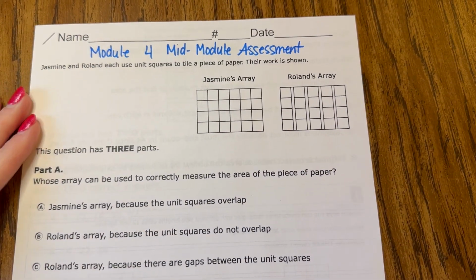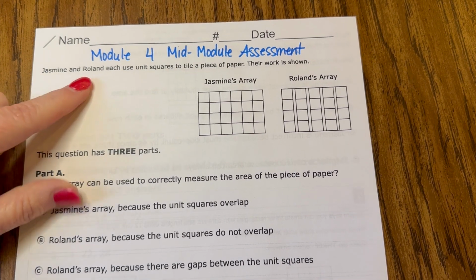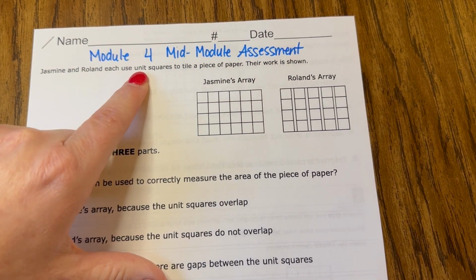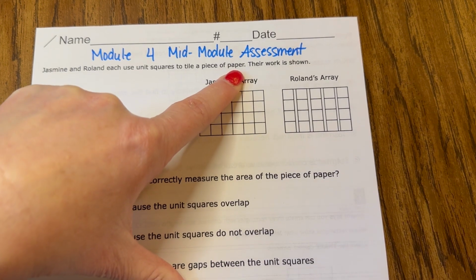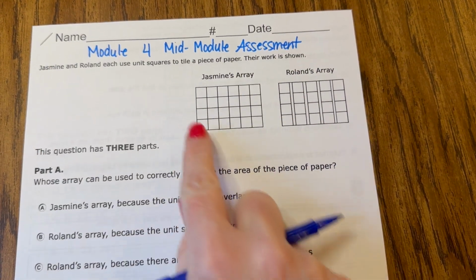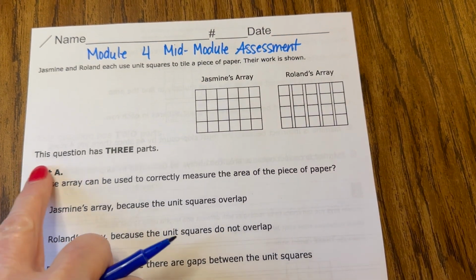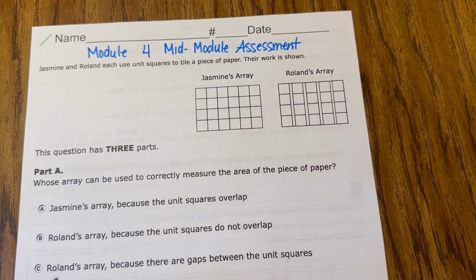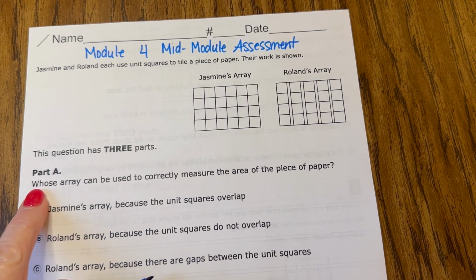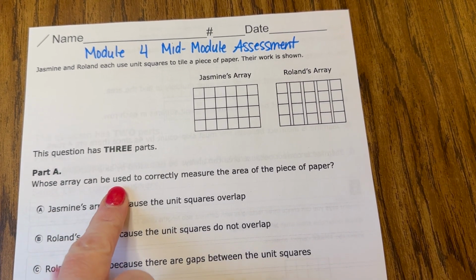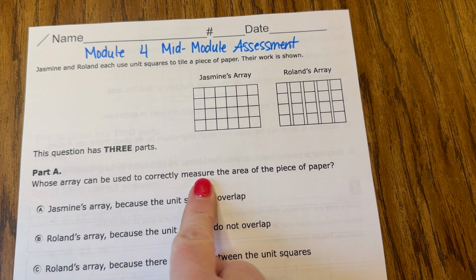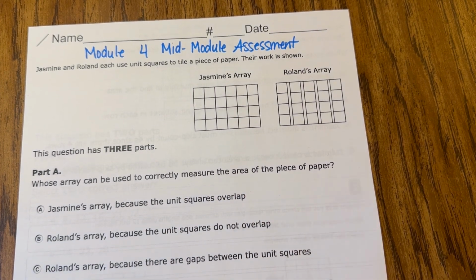Okay. This one says, Jasmine and Roland each use unit squares to tile a piece of paper. Their work is shown. So I see Jasmine's array and I see Roland's array. This question has 3 parts. Part A, whose array can be used to correctly measure the area of the piece of paper?